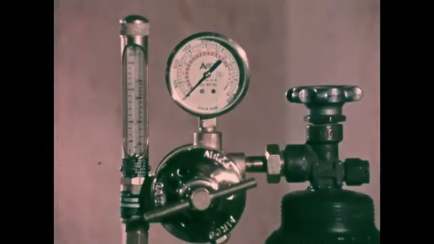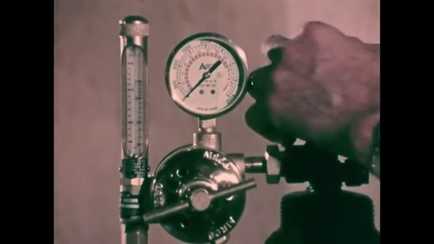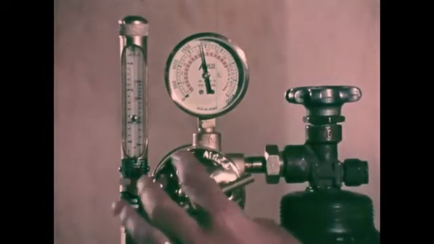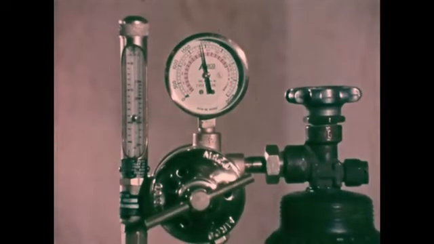Setting the shielding gas flow is our next step. This is simply achieved by opening the gas valve on the supply cylinder and then the valve on the flow meter. The flow meter is calibrated to indicate cubic feet per hour of gas flow.